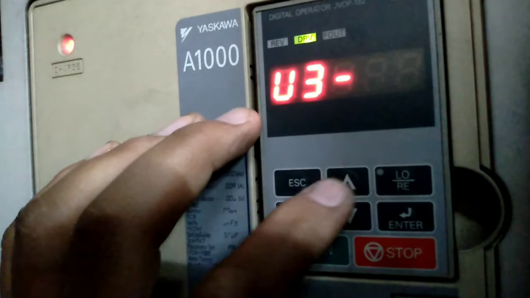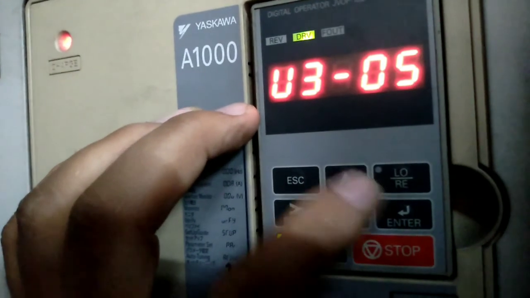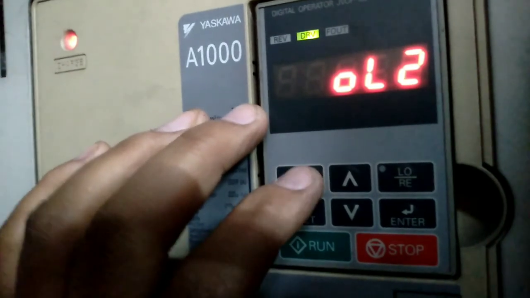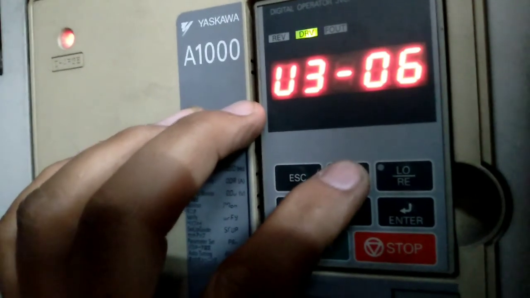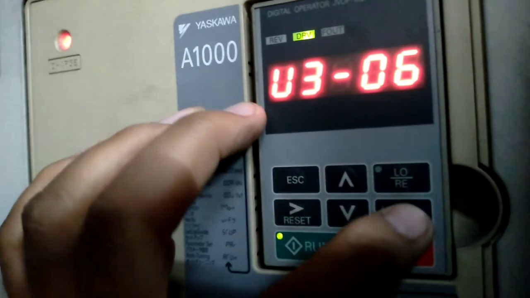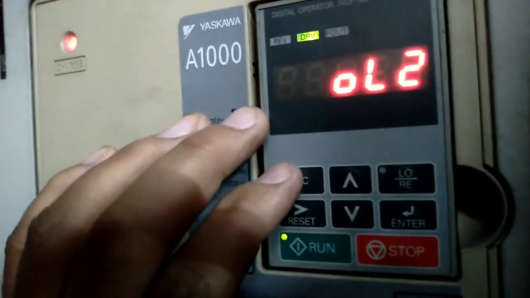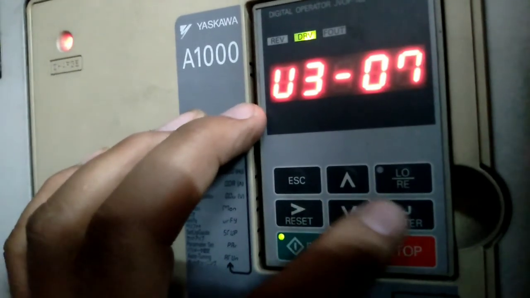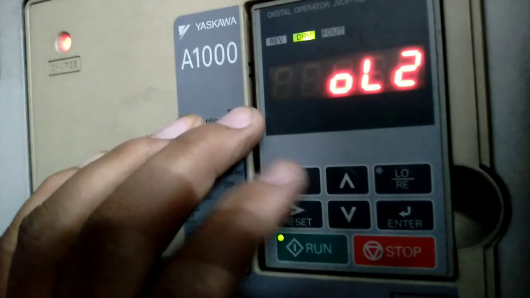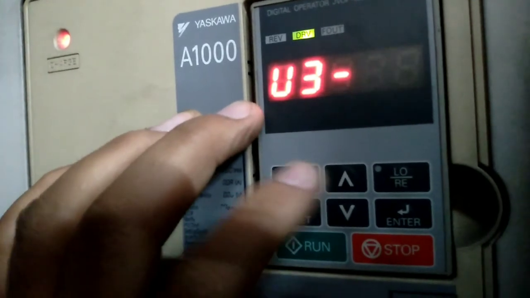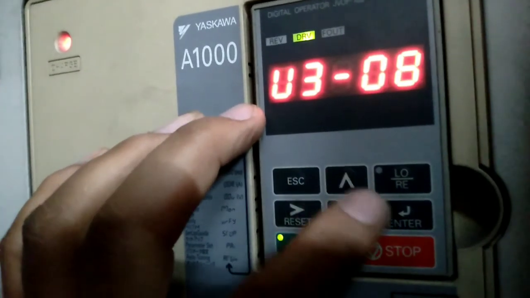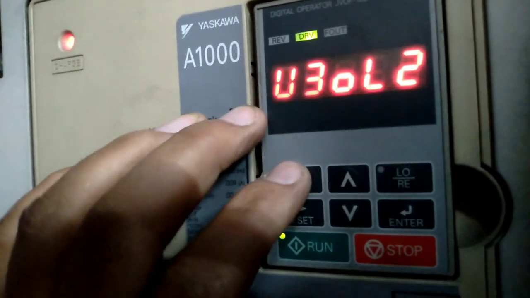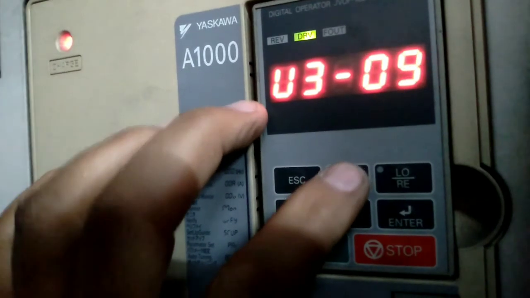So I can easily find from here that my drive has tripped many times, around 5-6 times, on the same fault, OL2. So repeatedly the same fault is occurring. This is what I am easily getting from the history of my drive, from the monitor menu. Right from U301 to U308 it is showing OL2.